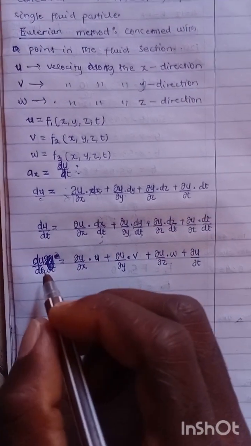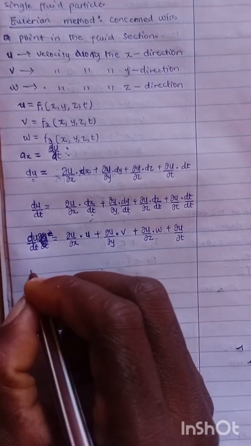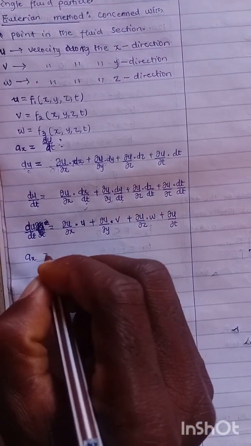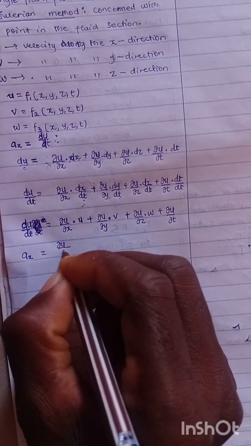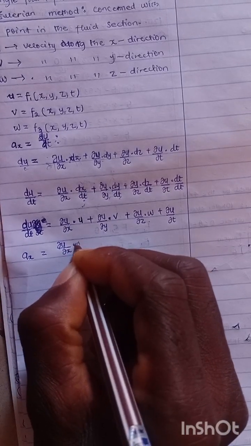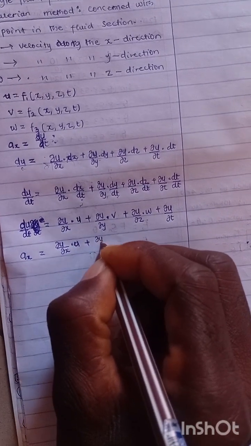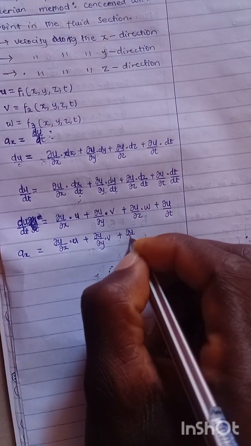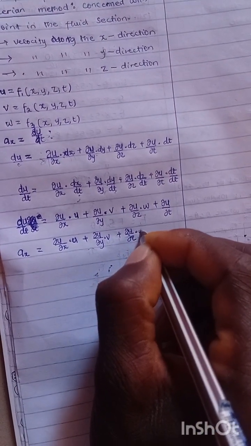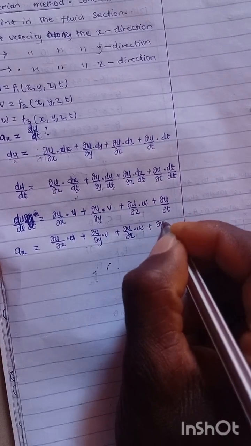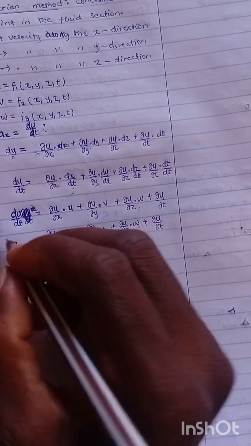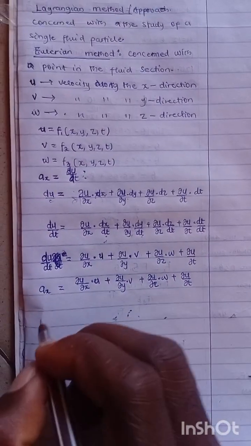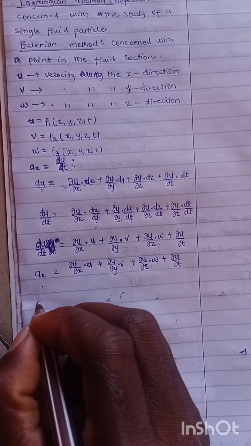So from here, du by dt is equal to the acceleration in the x direction, and that will be the partial derivative of u with respect to x times u, plus the partial derivative of u with respect to y times v, plus the partial derivative of u with respect to z times w, plus the partial derivative of u with respect to t, right? So this is the acceleration in the x direction. Similarly, the acceleration in the y direction is similar.